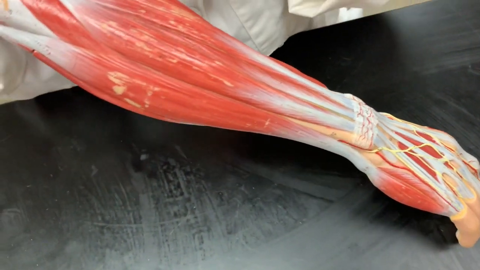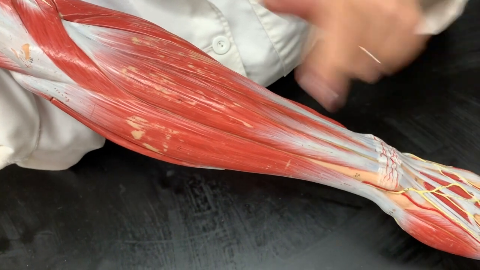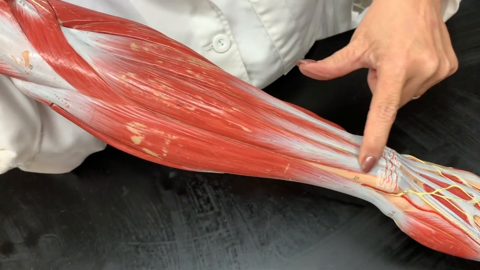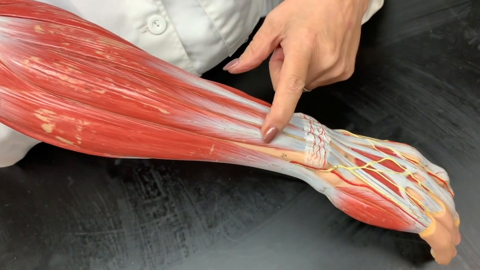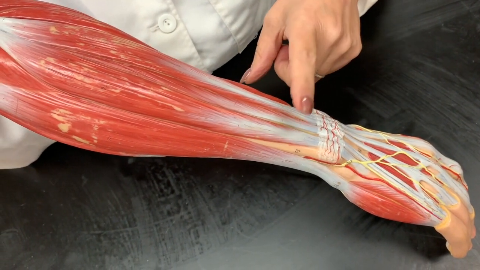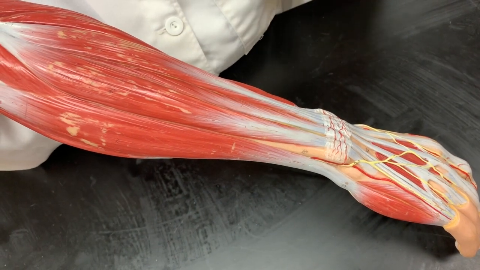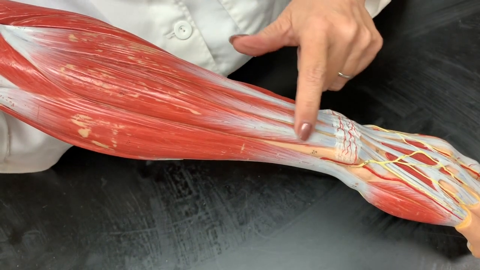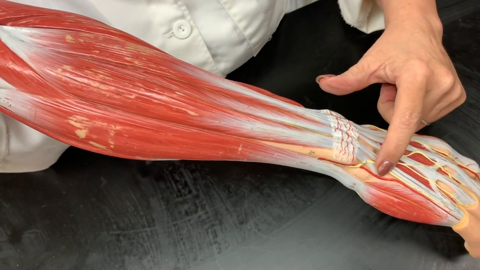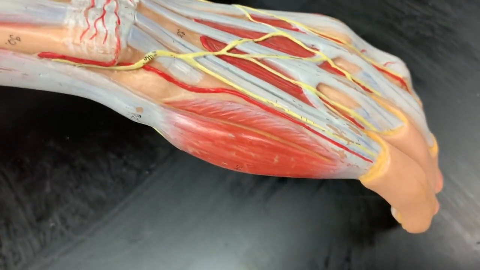If we go all the way over to the end here on the ulnar side, this is our ulnar bone here, we have an extensor that goes to the carpal bone on the ulnar side, Extensor Carpi Ulnaris. I hope you're noticing a pattern where the name tells you a lot of information about the muscle. So Extensor Carpi Ulnaris inserts at the base of the fifth metacarpal.